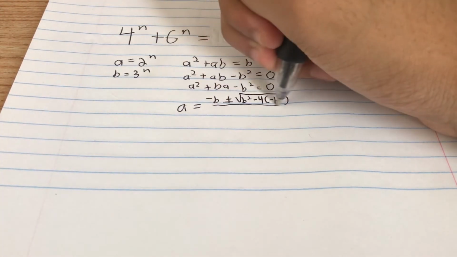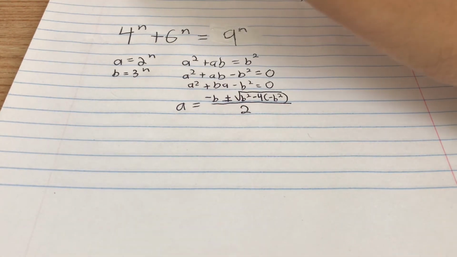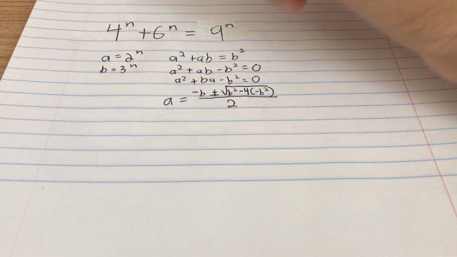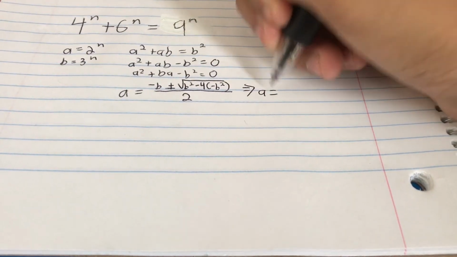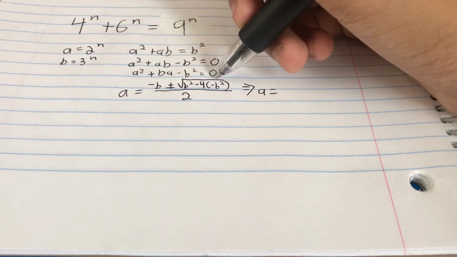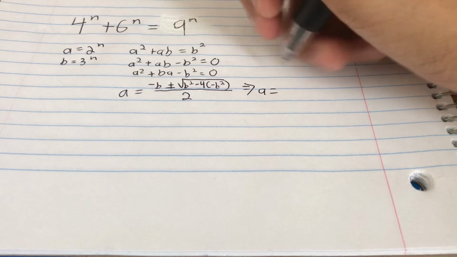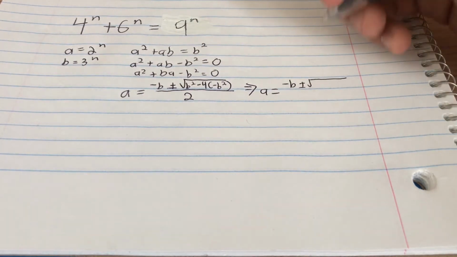Okay, and then we have all over 2a, in this case 2. So, kind of terrifying, but let's solve it a little bit further. So you get a equals negative b plus or minus, so we get b squared plus 4b squared, so 5b squared. So we can factor out a b squared.